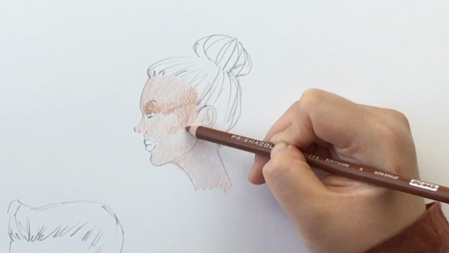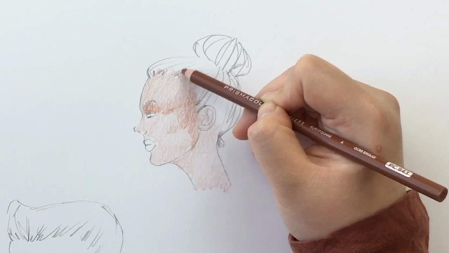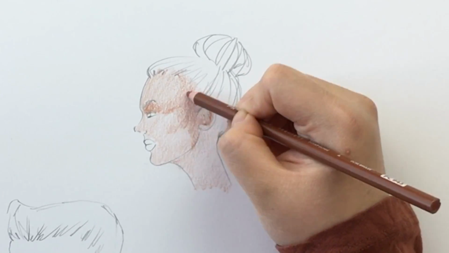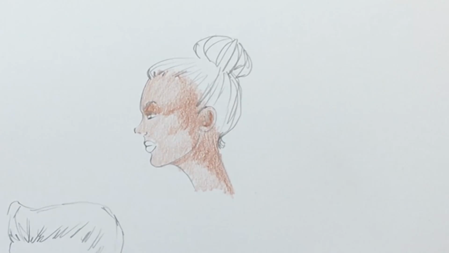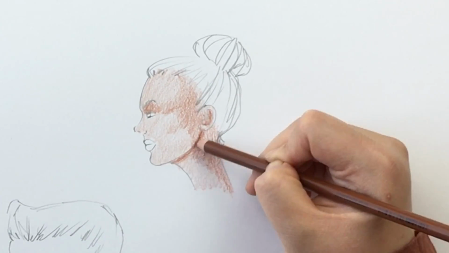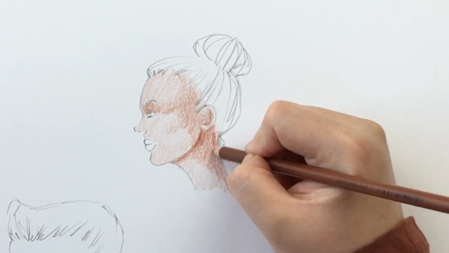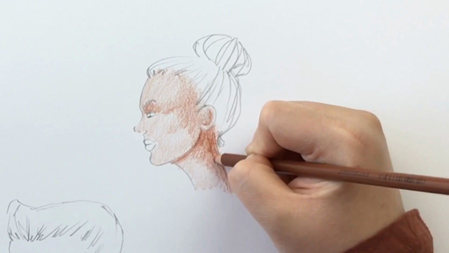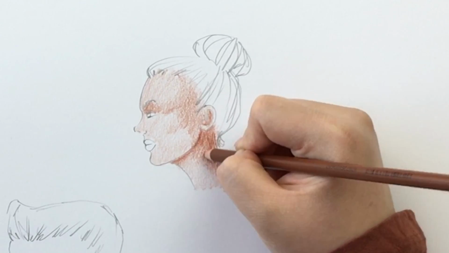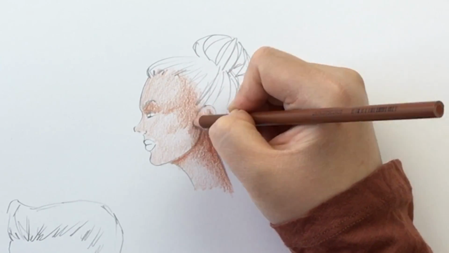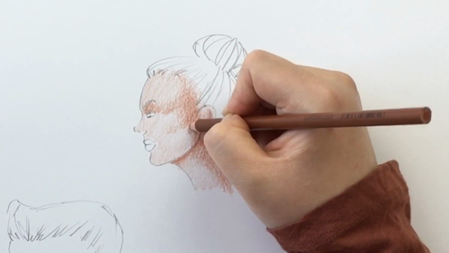The nice thing about color pencil is you can create gradients. With some paint methods and the marker, you get harsher lines. But with color pencil, you can create fades and ombres and gradients, and you can have really dark shadows that soften. I'm using this burnt ochre Prismacolor right now.